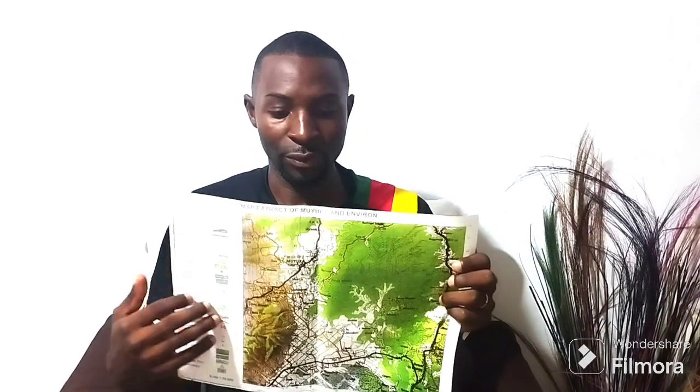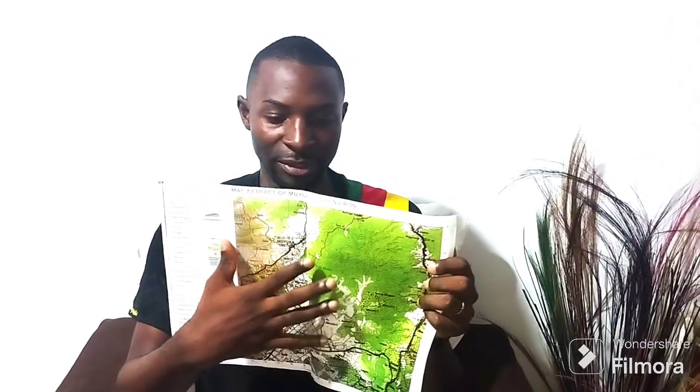On this map, we have the map itself, and we have information here that concerns the map, which we call the key. Up here we have the cardinal orientation. Above here we have the map title. Guys, those are some of the elements which we have on the map.